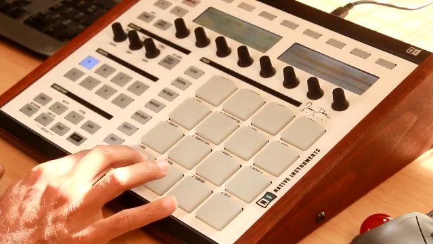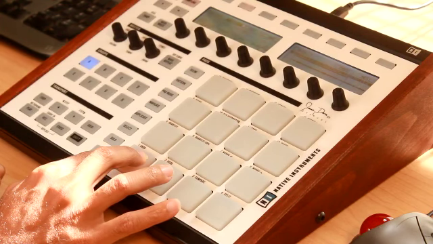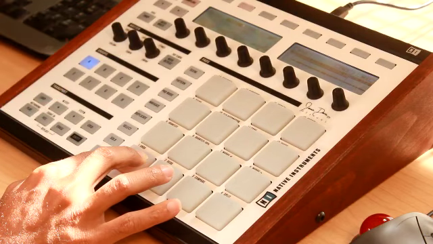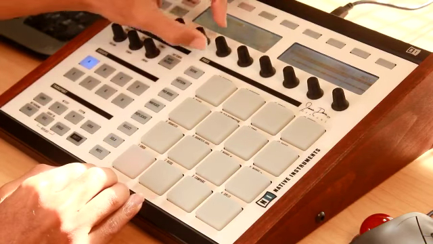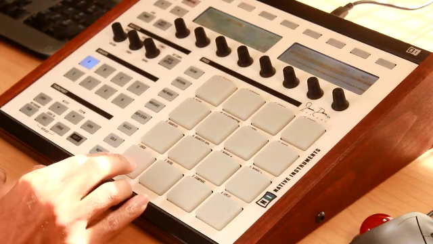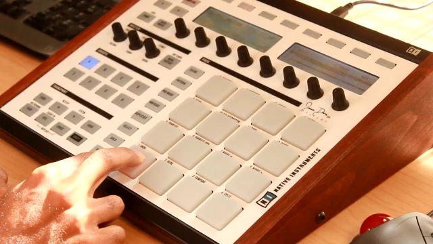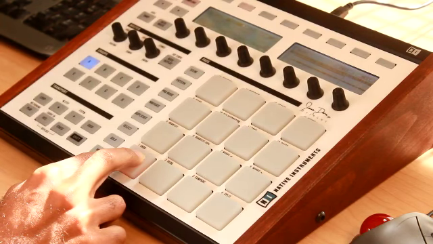So it's 1, 2, 3, 4, 2, 2, 3, 4, 3, 2, 3, 4, 4, 2, 3, 4. And it's a little bit too long. So we're going to cut it back a little bit more. Alright, I'm going to try it again.